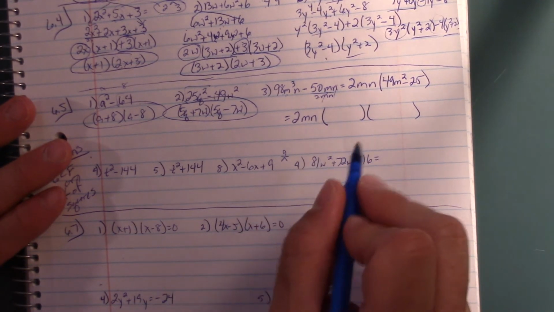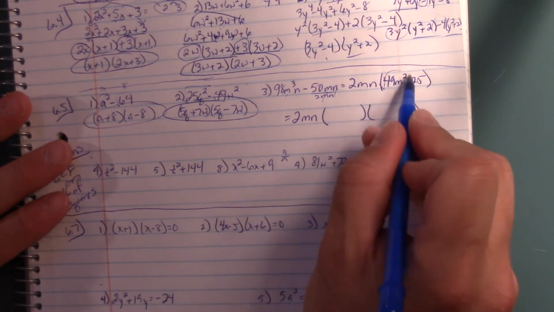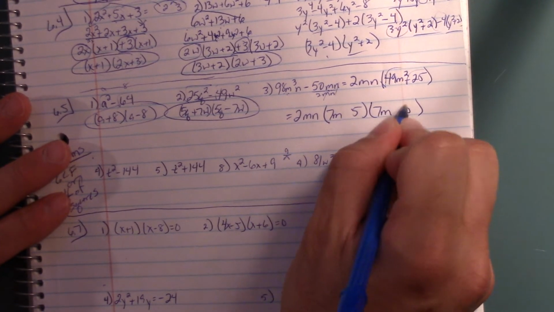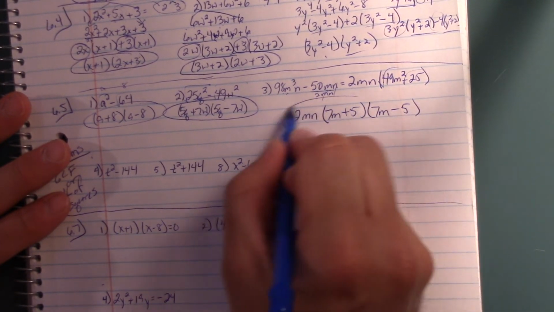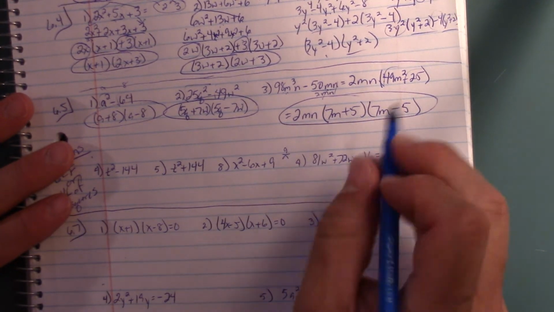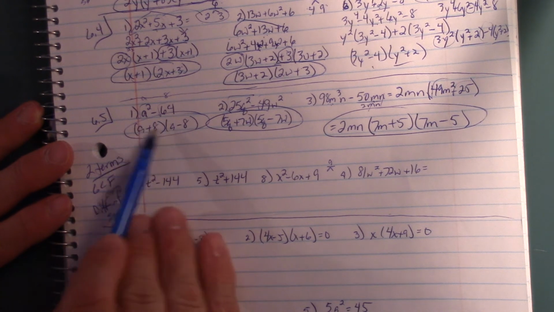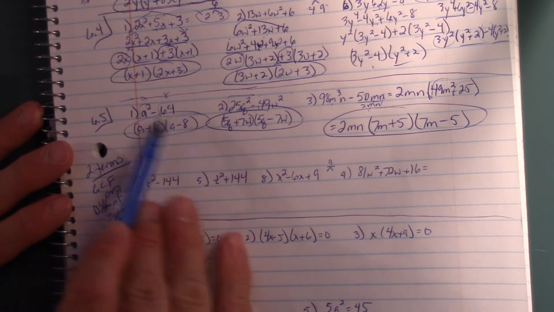which gives me 2mn times, now again, it asks us to factor completely, right? So if I can now square root both of those, and I get 7m and 5, one's plus, one's minus. Simple as that. Now again, can I go back and FOIL these out to check them? Absolutely, right? Go back to this one. a squared, a plus 8 and a negative 8 will cancel, negative 64.